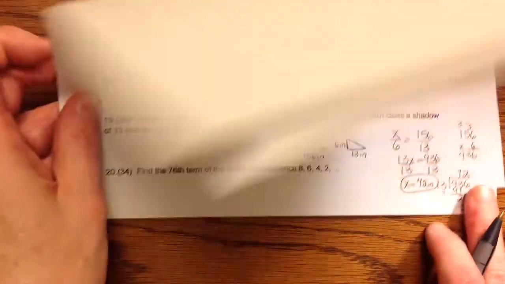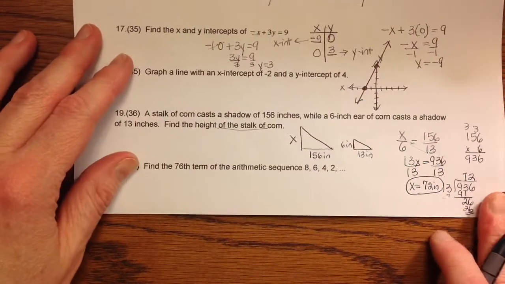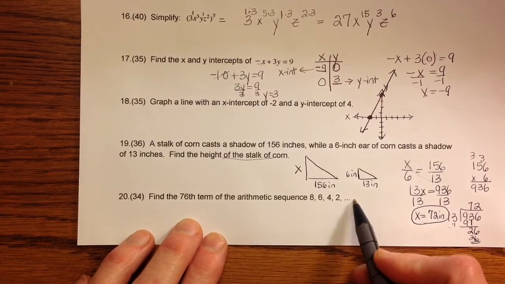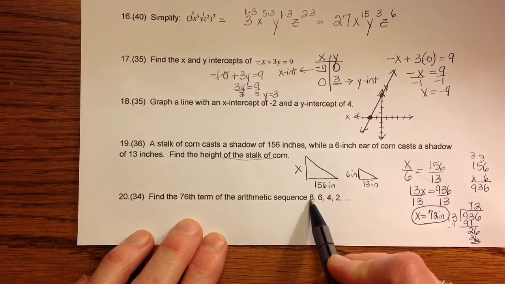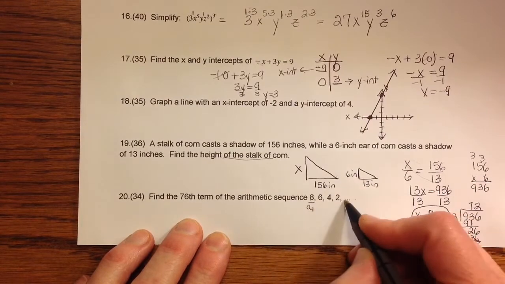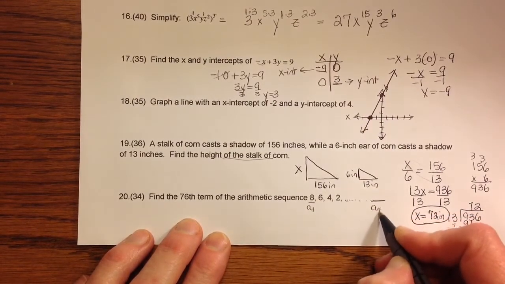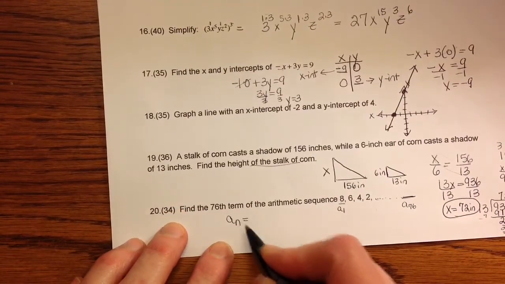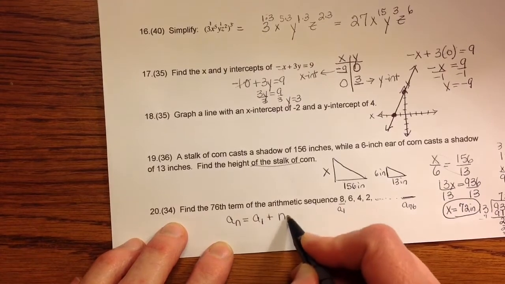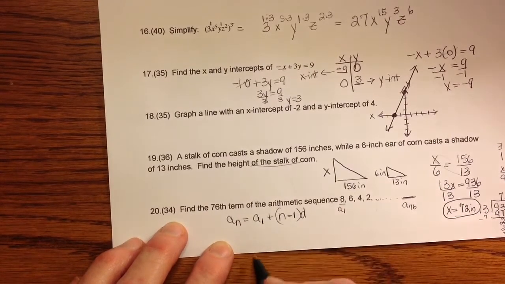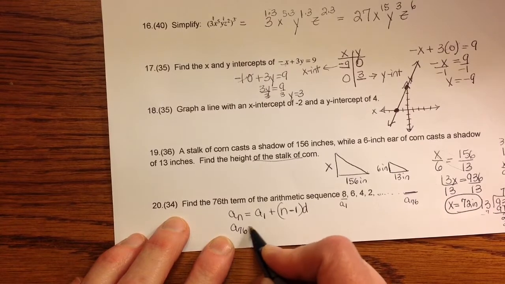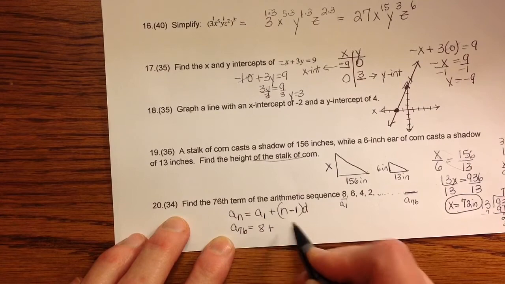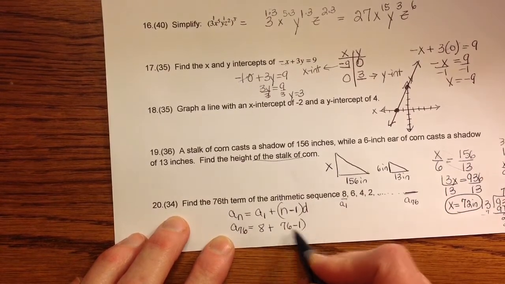Okay, find the 76th term of this arithmetic sequence. So we've got 8, 6, 4, 2. Notice it's going down by 2's. And this is the first term, and I'm going to label it a sub 1, and we want to go way out here and find the 76th term. So my formula is a sub n is equal to a sub 1 plus n minus 1 times d. So a sub 76, that's the term I'm looking for, is the first term, 8, plus 76 minus 1 times the d.